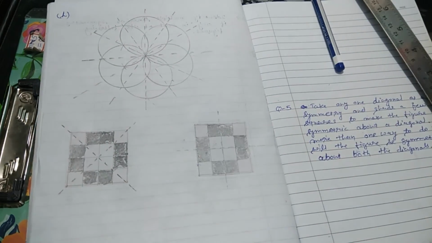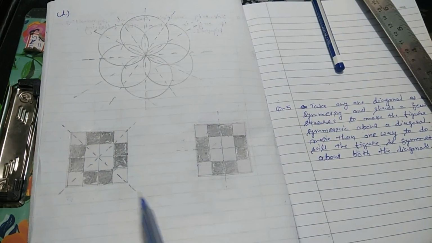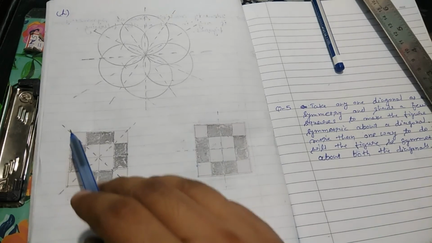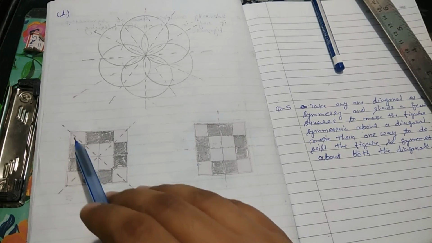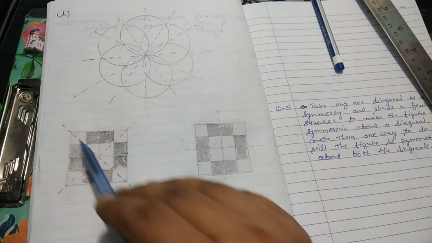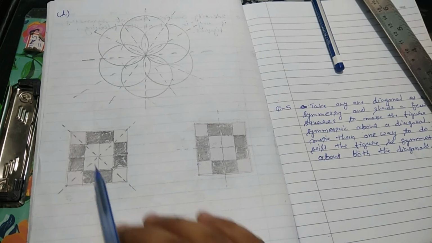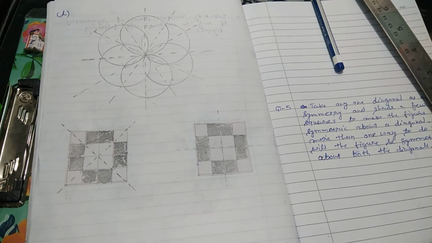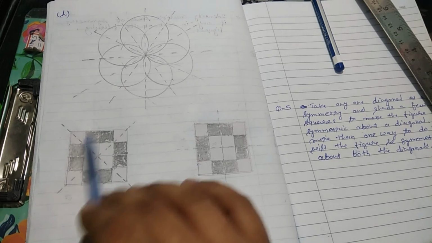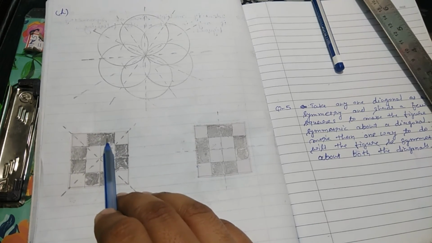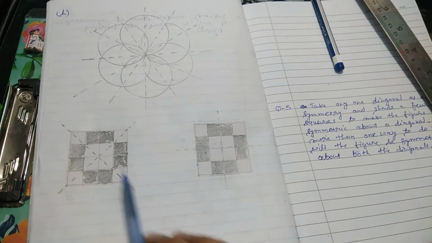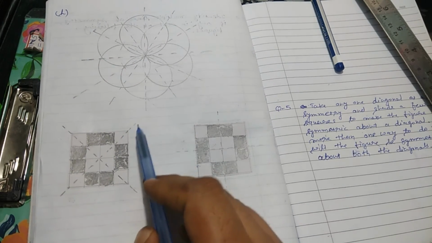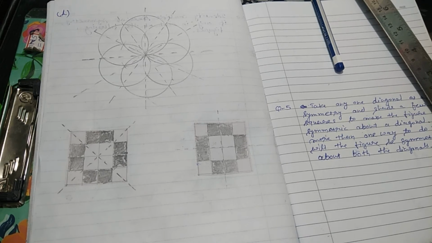So the first question was that a figure was given. Diagonally we have drawn one dotted line, and to make this dotted line a line of symmetry for this figure, we have shaded some small squares of this whole square. By shading these squares, we got this line of symmetry. This dotted line becomes our line of symmetry. In the same way the other diagonal also becomes our line of symmetry.